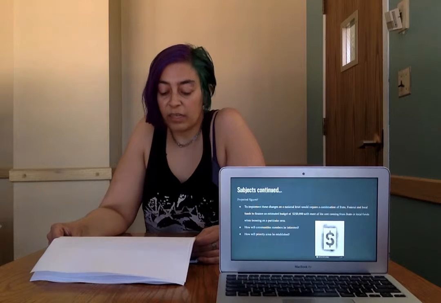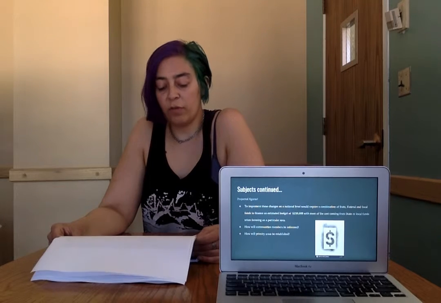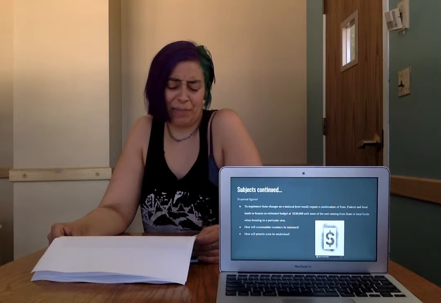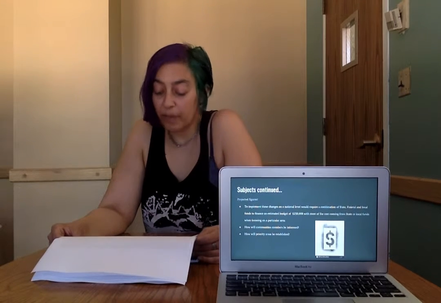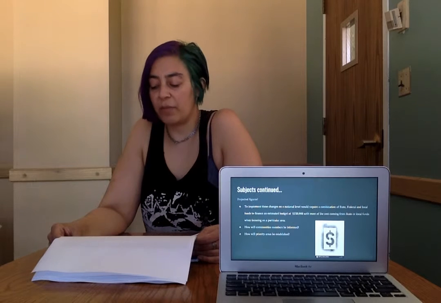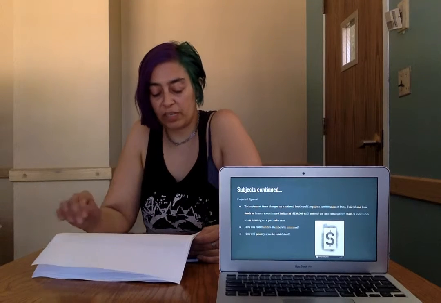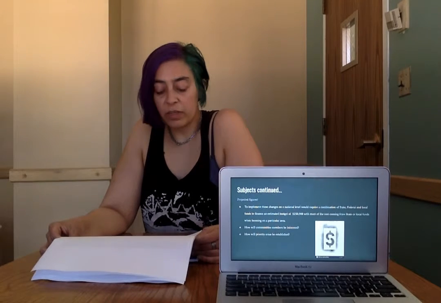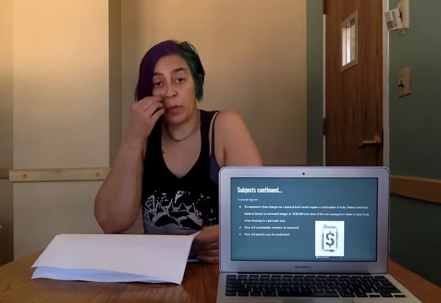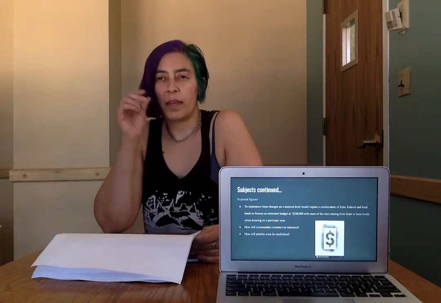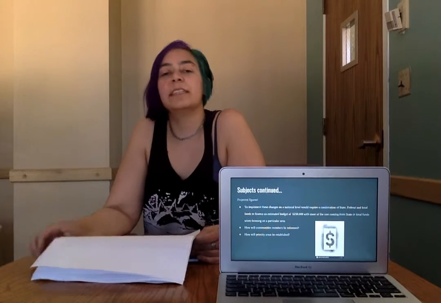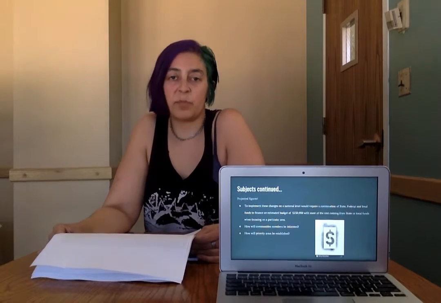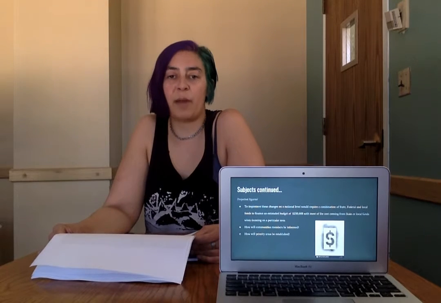Projected figures. Okay. So to implement these changes, it's going to require a combination of state, federal, and local funds to finance an estimated budget of what I project as $250,000 to $100,000, but I honestly think that's a little skimpy. With most of the funds coming from state and local for the particular area. How will the community be informed? They will be informed through health educators who will visit these towns and conduct data analysis prior to visiting so they can identify priority populations.